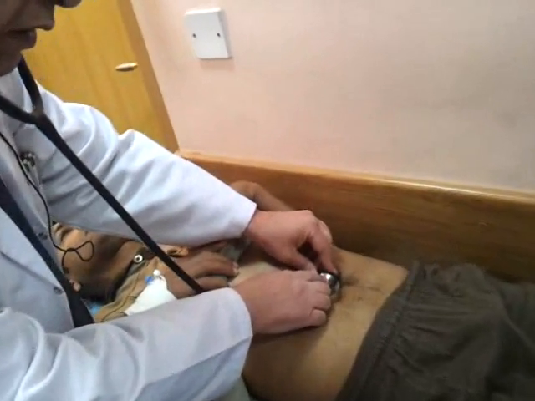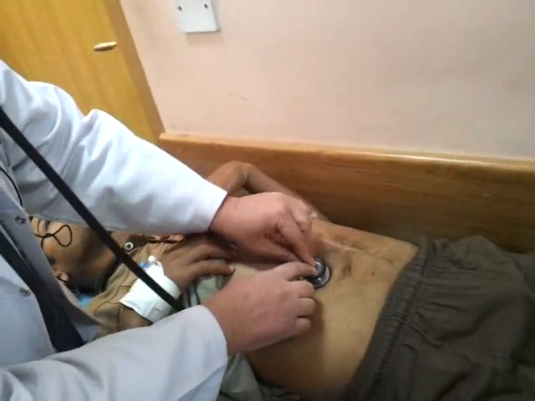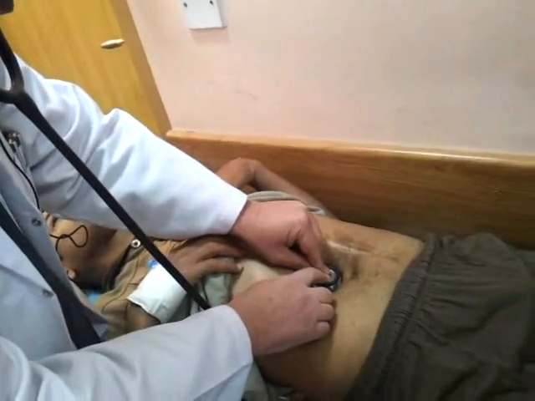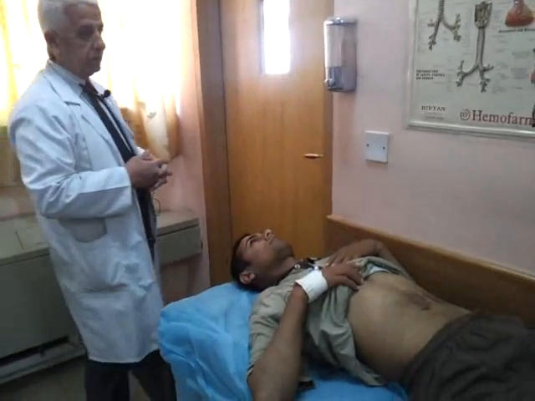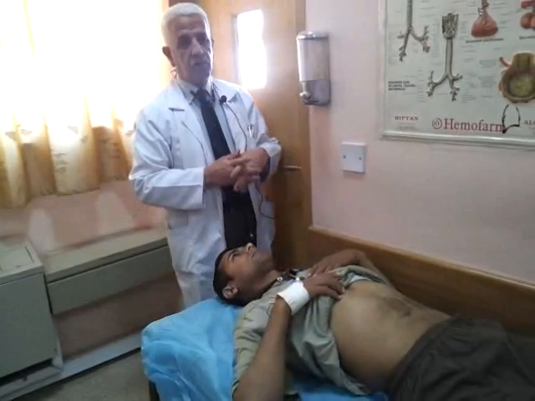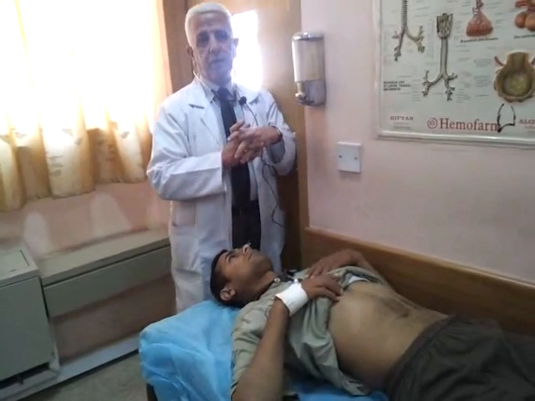We listen for a systolic bruit in this area in the renal artery, for renal artery stenosis, and the commonest cause of renal artery stenosis is atherosclerosis.